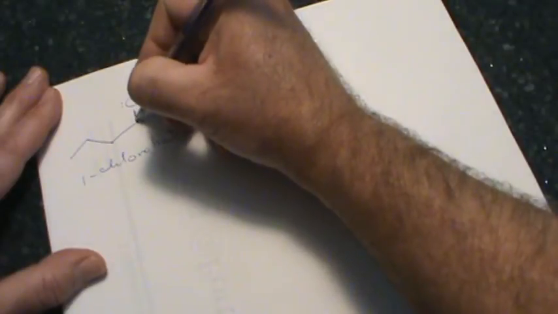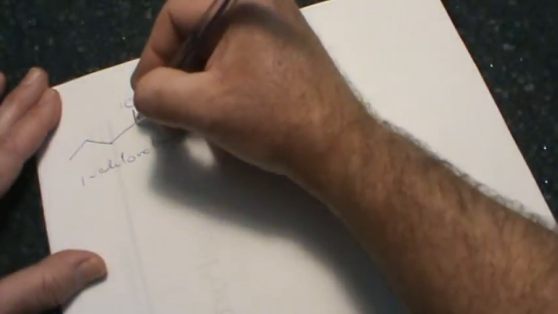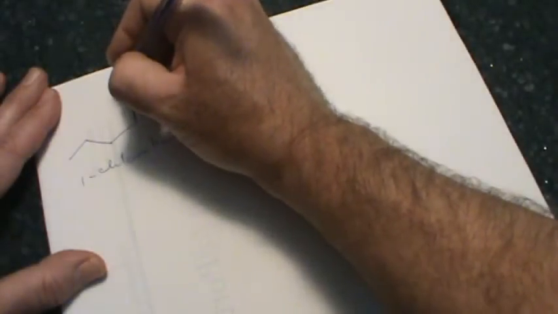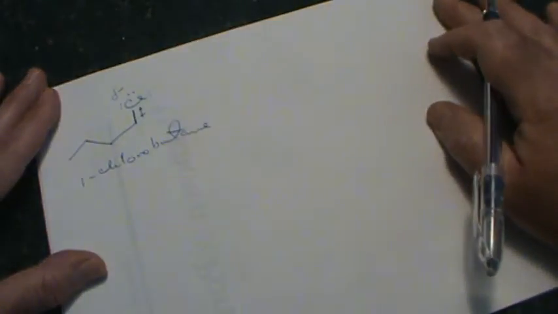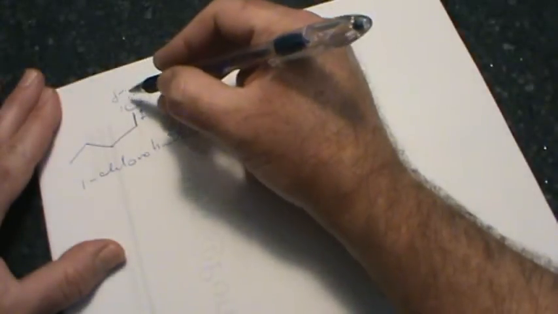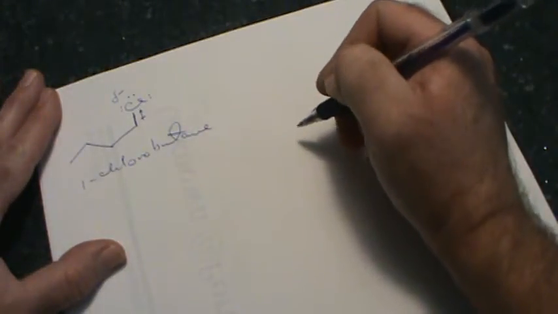It simply means the following. These two electrons of this carbon-chlorine bond are not shared equally. The chlorine, being more electronegative, is going to pull more of that electron density towards it. That gives the chlorine extra electron density and a delta negative charge. That little delta sign means slight, so a slight negative charge. This is not a formal charge. This is a slight negative charge as a result of the difference in electronegativity between these two atoms.